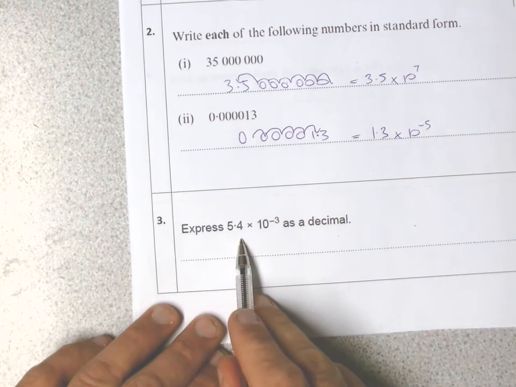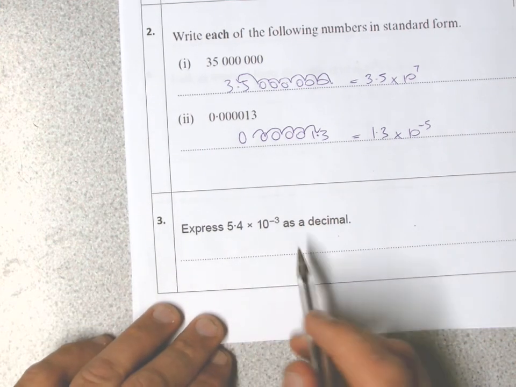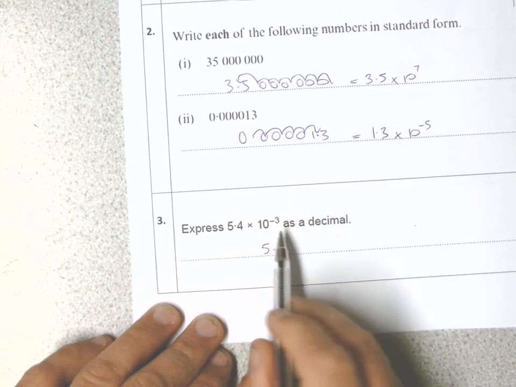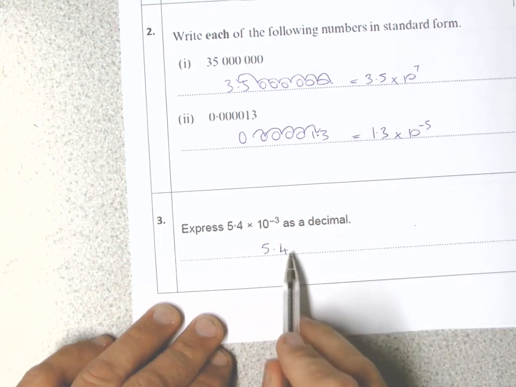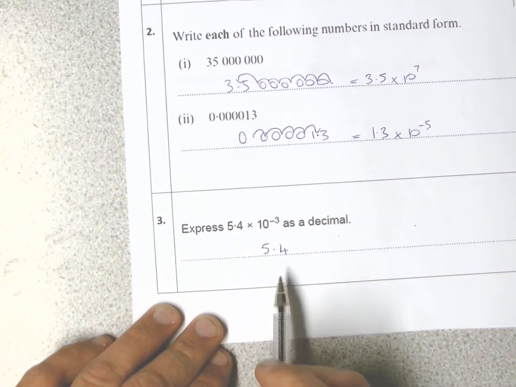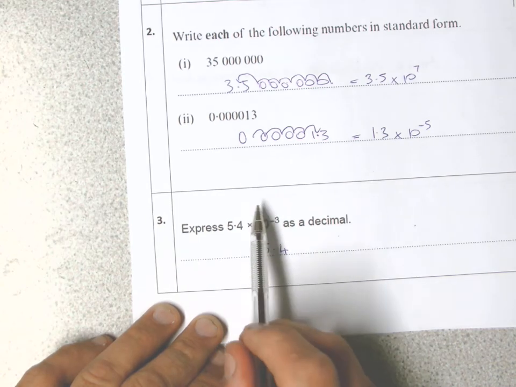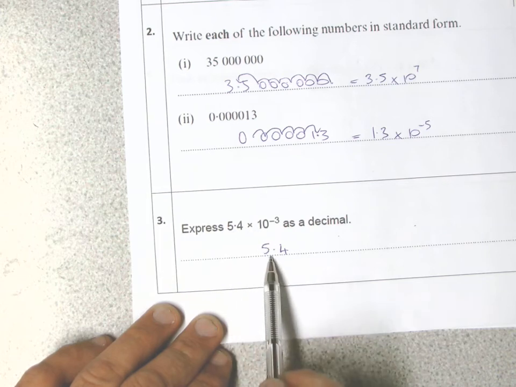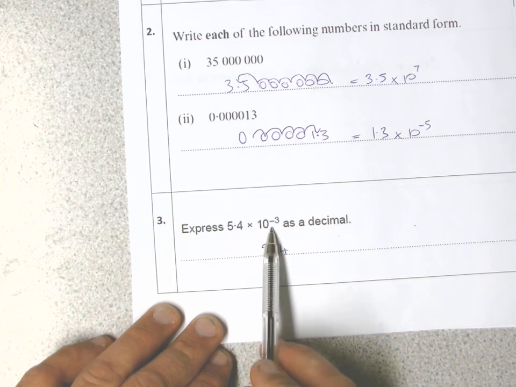This one now, express 5.4 times 10 to the minus 3 as a decimal. 5.4. Because the power is minus 3, this number is going to become really small. Now of course this is different to what we've done in 1 and 2. In this one they've given us the question in standard form. Now we want to write it as a decimal. But as I said, because it's a minus power, this is going to be really small.